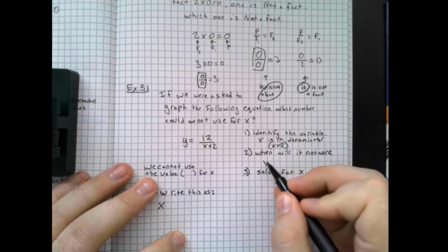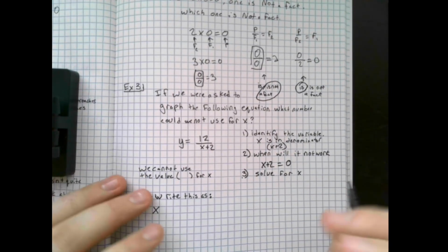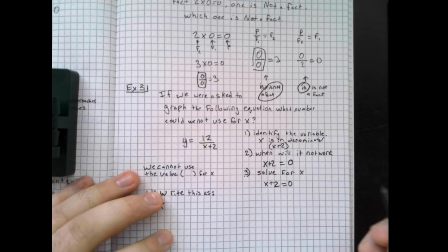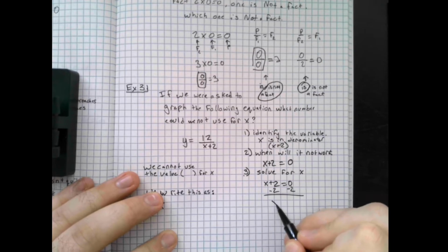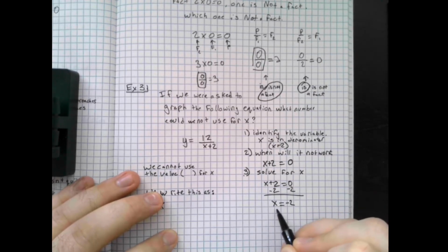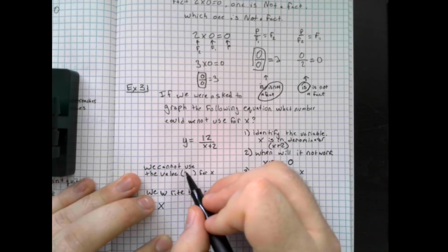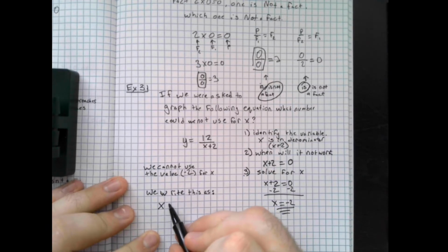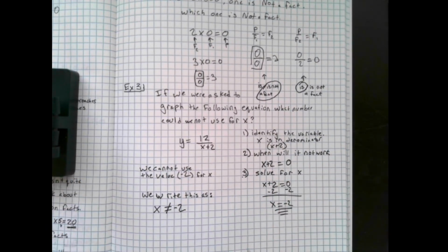In other words, when x plus 2 equals 0, it won't work. So I take that equation, x plus 2 equals 0, and I solve for x by subtracting 2 from both sides. That gives me x equals negative 2, and this is when it won't work. If I plug in negative 2 for x, I'd get 0 on the bottom. The way we write this is x does not equal negative 2. And then we'd be able to solve it.